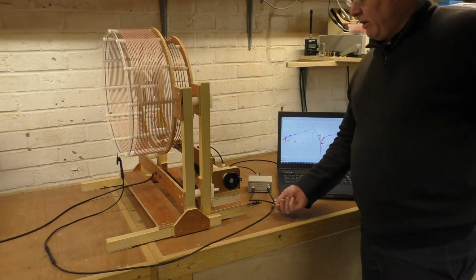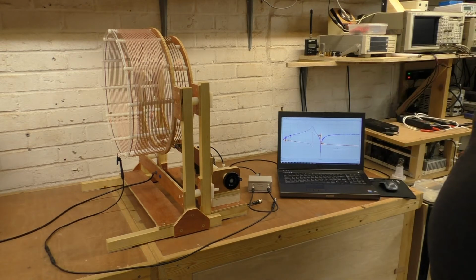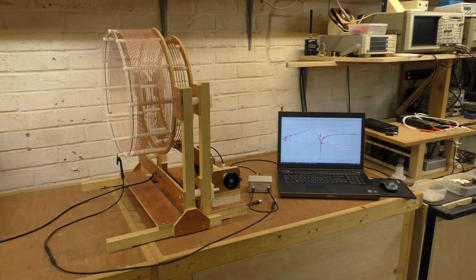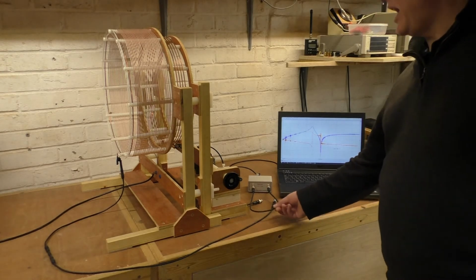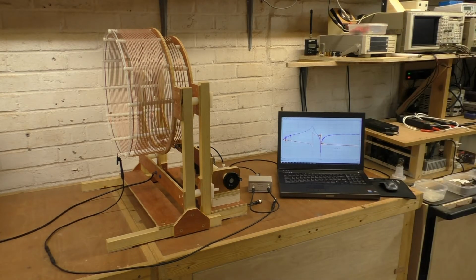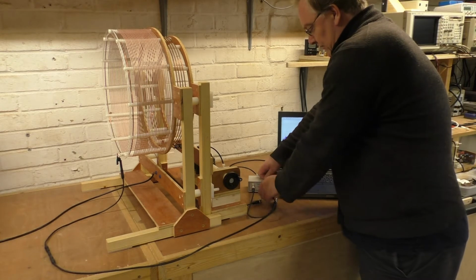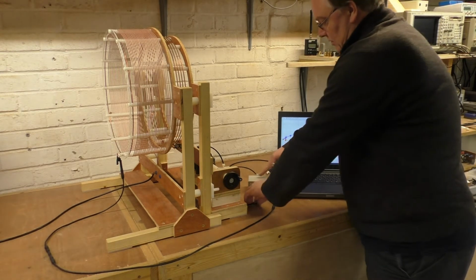Obviously there is a very small amount of loss introduced by this cable. It's very short, so for all intents and purposes the insertion loss of that cable would be very much less than say 1/100th of a decibel, so 0.01 dB.